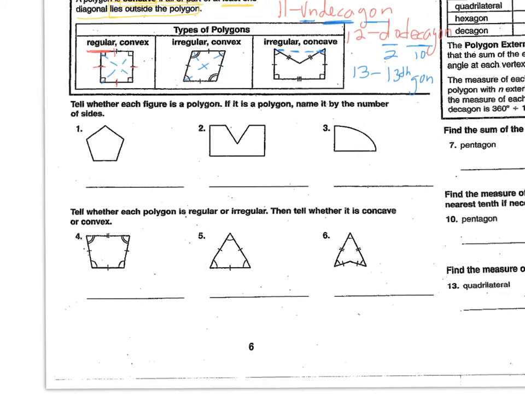Now let's classify the bottom examples. For number 1, tell whether it's a polygon. If it is, then name it. So is number 1 a polygon? Yes. And what type of polygon? It's a pentagon. Number 2, is that a polygon? Yes. What's the name of that? How many sides does it have? 7. So the name of that must be heptagon.